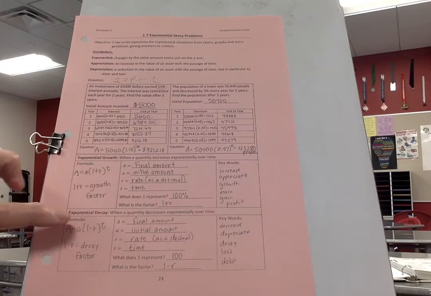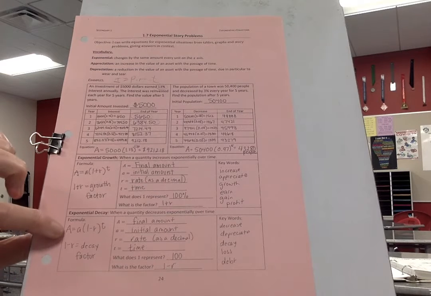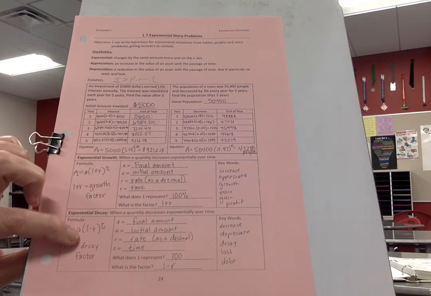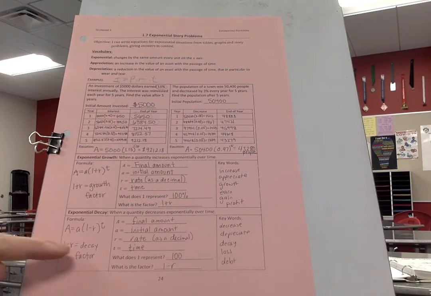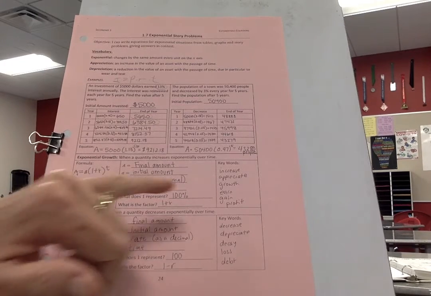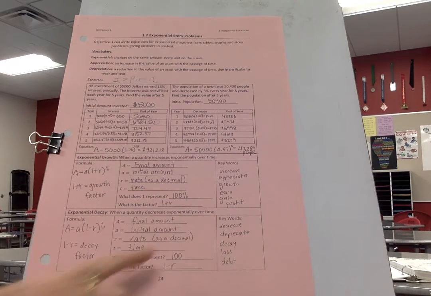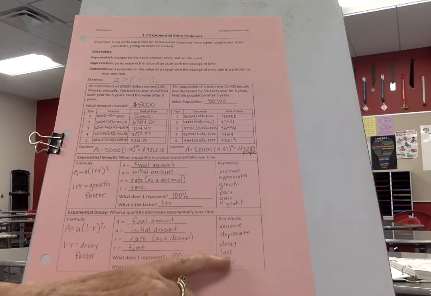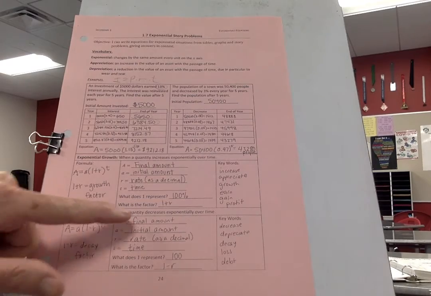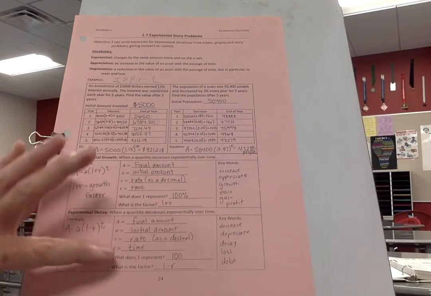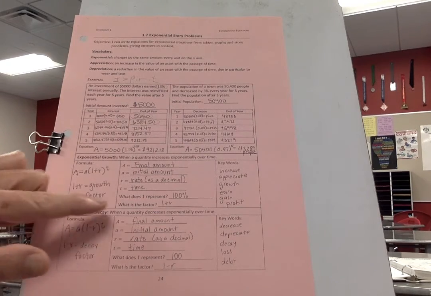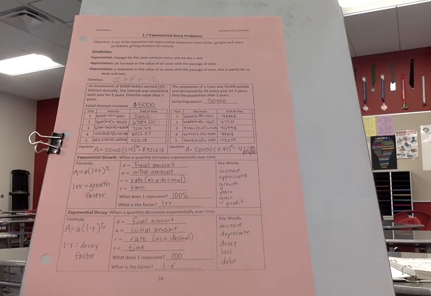Decay factor: the final amount is A, then the initial amount, and then it's 1 minus r, raised to the time. 1 minus r is your decay factor. The key words for decay are decrease, depreciate, decay, loss, debt. A is the final amount. This is the same as up there, but the rate is also a decimal. The only thing that changes here is the factor is 1 minus r instead of 1 plus r.